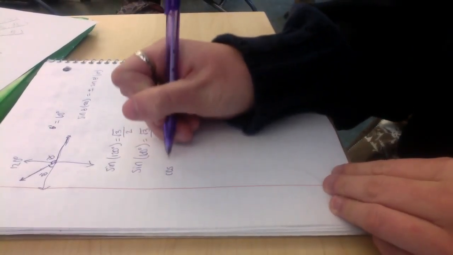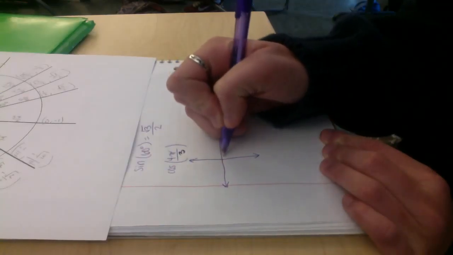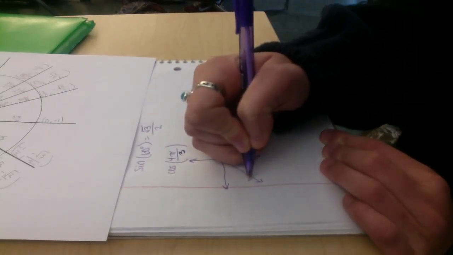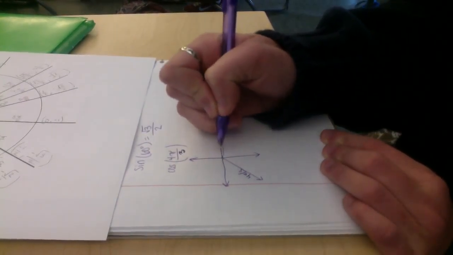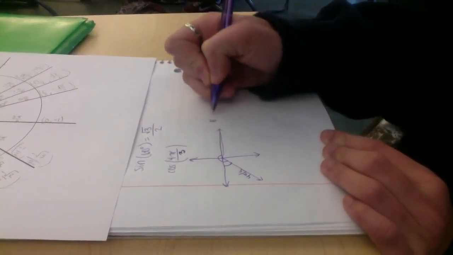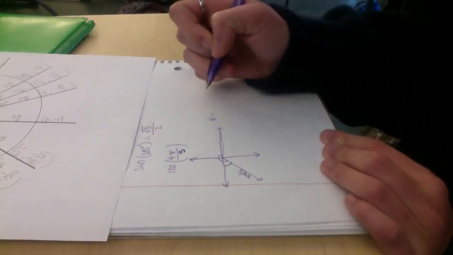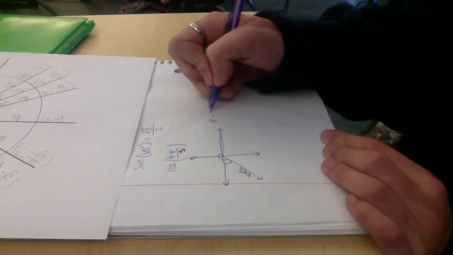Now I'm going to do an example using radians. So we're going to find the cosine of 4 pi over 3. First, we want to find the reference angle of 4 pi over 3. Again, using what we know about reference angles, we can find that theta prime for this example is equal to pi over 3.